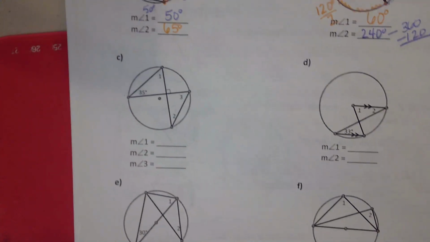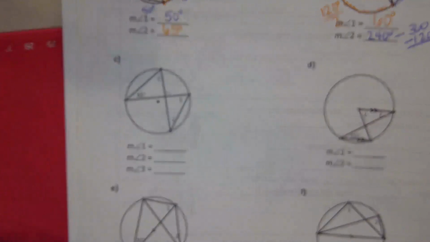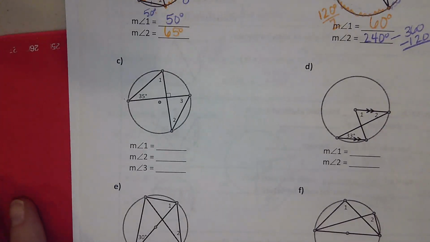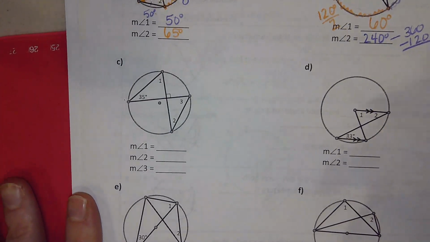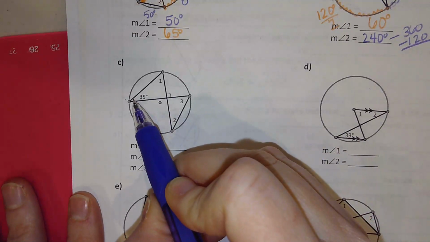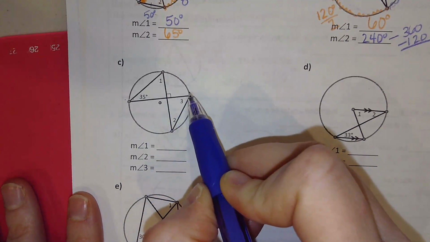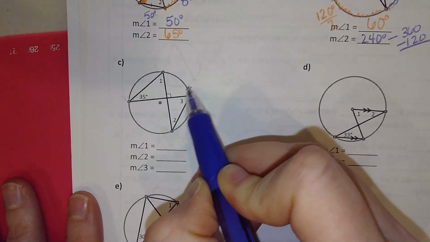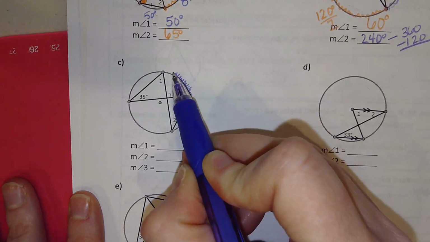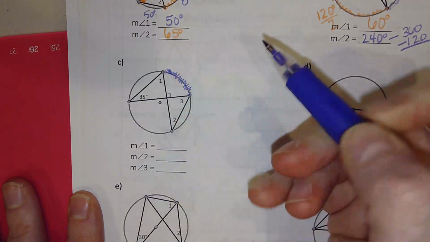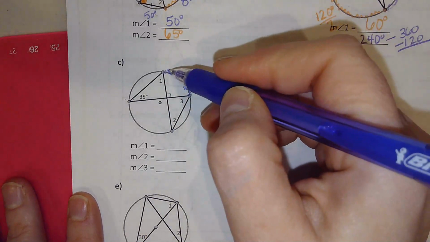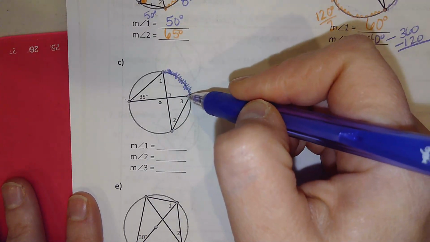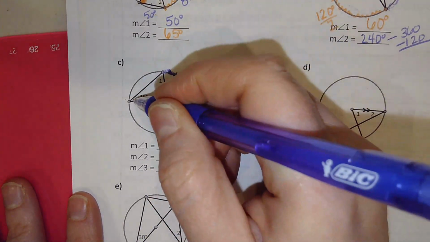Alright, moving on to example C. We got a little bit of things going on here. Not too bad, but let's get that refocused. This arc here is intercepted by these 2 points. I'm going to fill this arc in here. I'm going to trace back to where the 2 angles that intercept that are. So if I come back, this line right here intercepts.